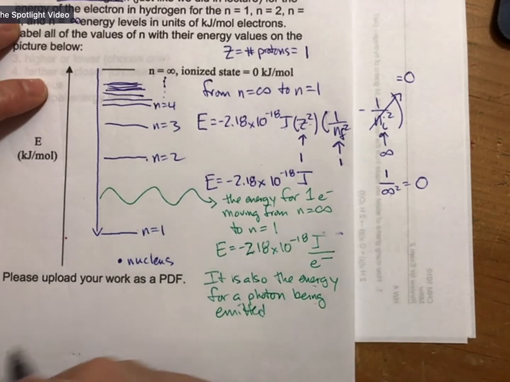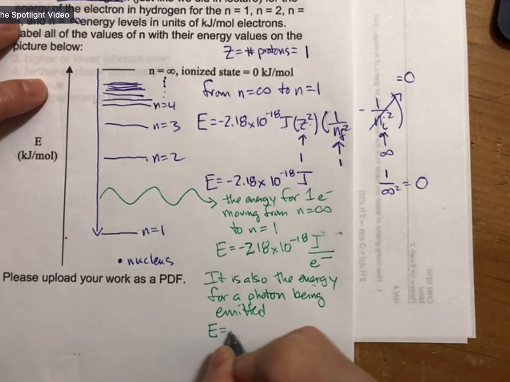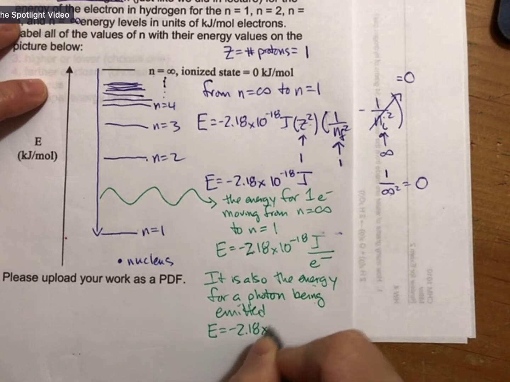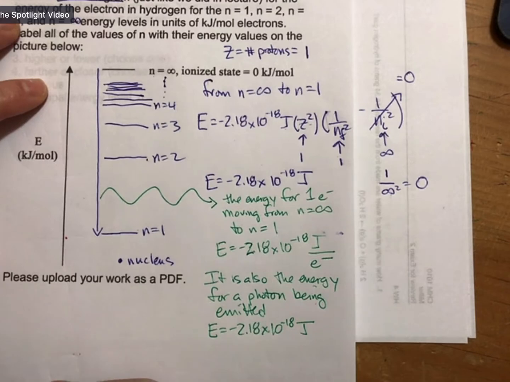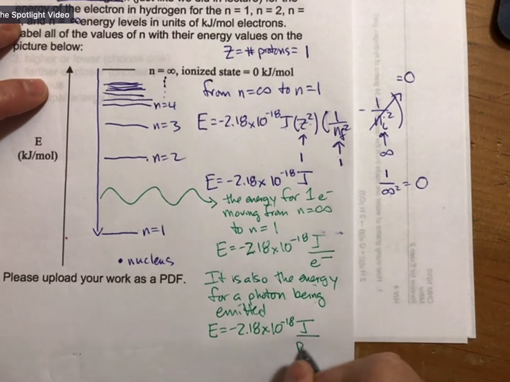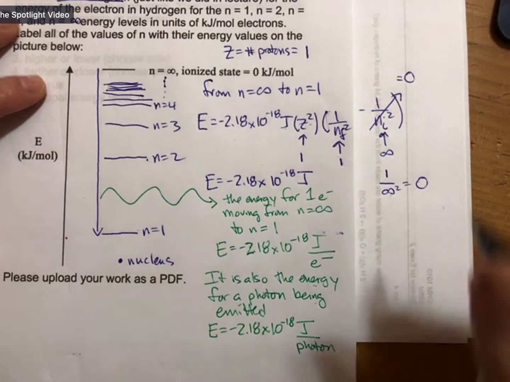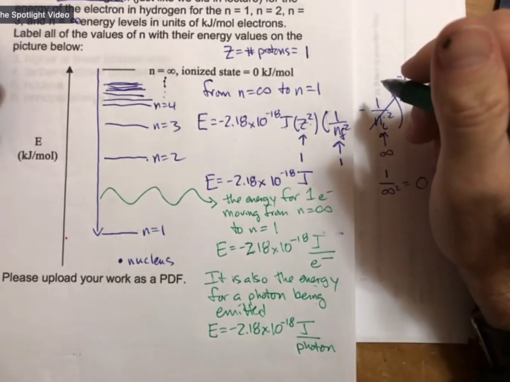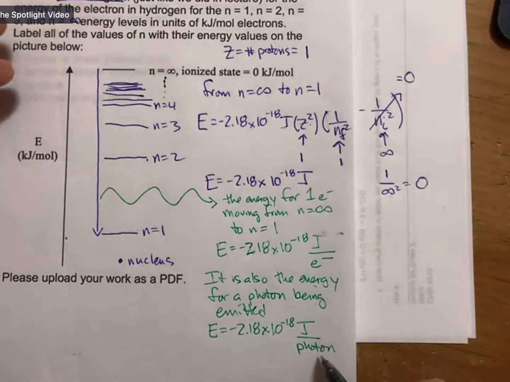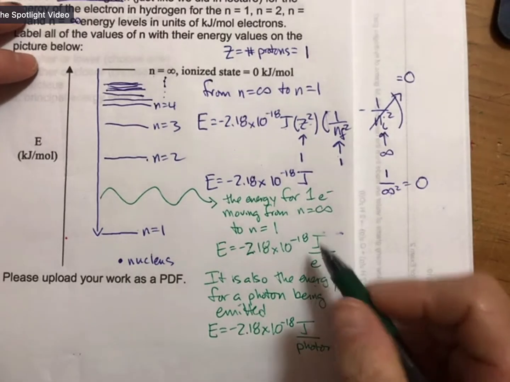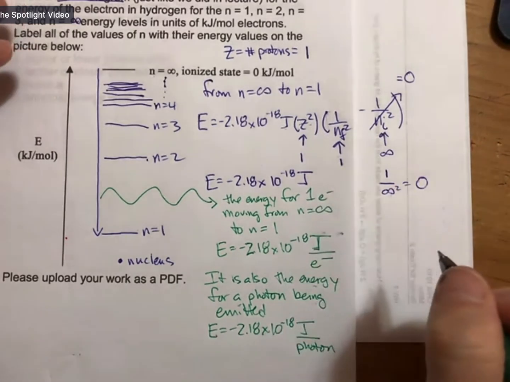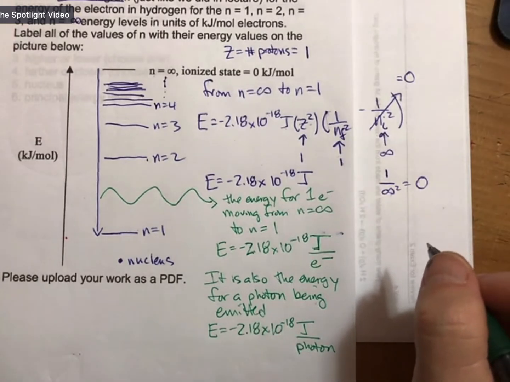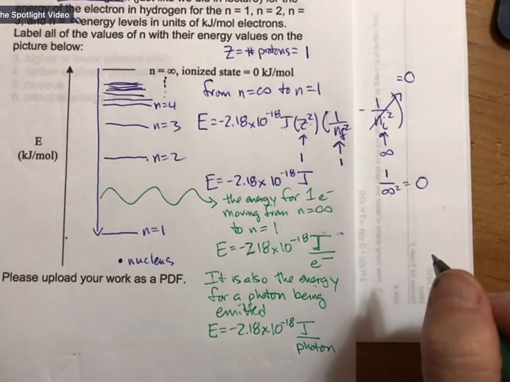And so I will now write E equals minus 2.18 times 10 to the minus 18 joules per photon. Okay. And so all three of these sets of units are fine for this equation. Any questions about that?